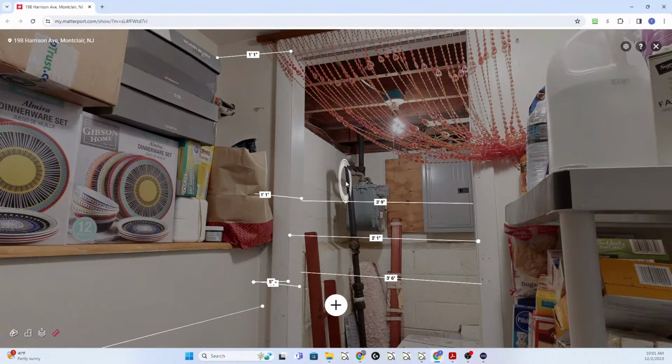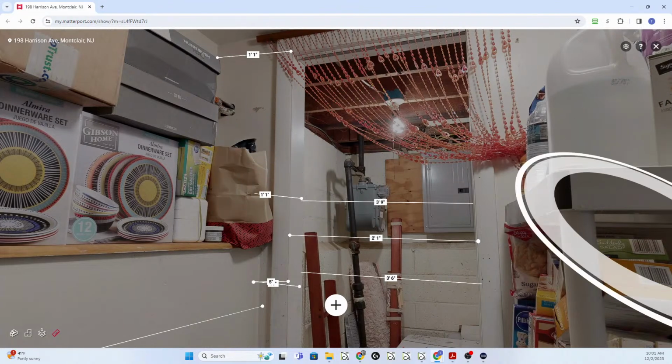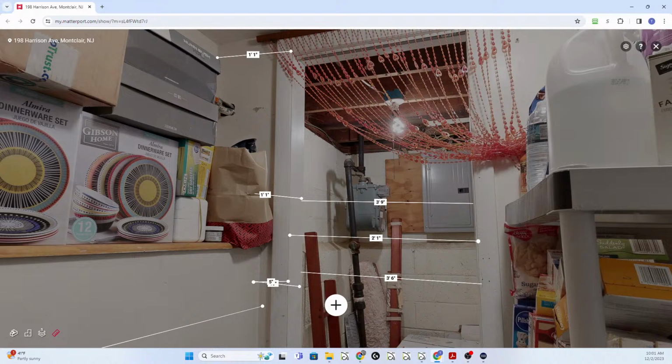Again, I don't trust that it's 13 on both sides of this door jamb. So then we're going to take this and go to here and make this 4'9".